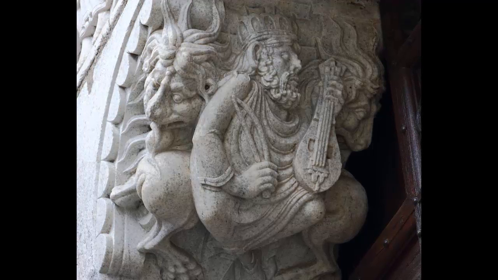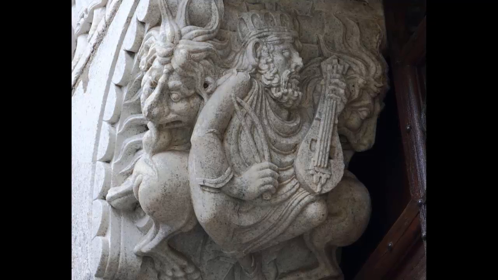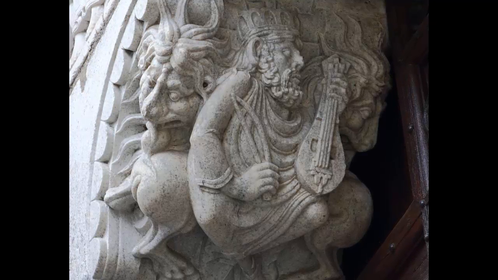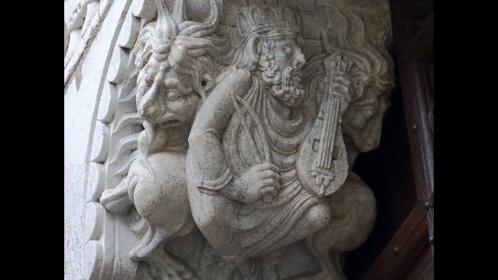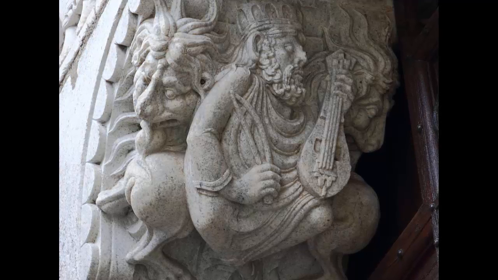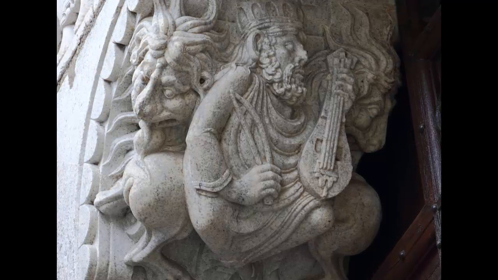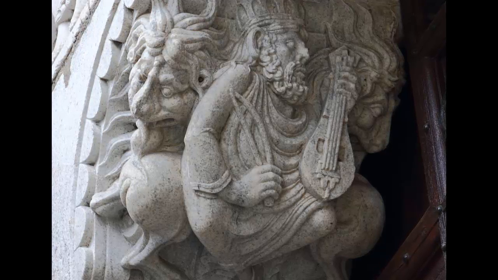It also reflects the changing role of the church from small monastic communities to larger buildings meant for the lay public. Stone sculpture was a way to impress and educate the illiterate public.